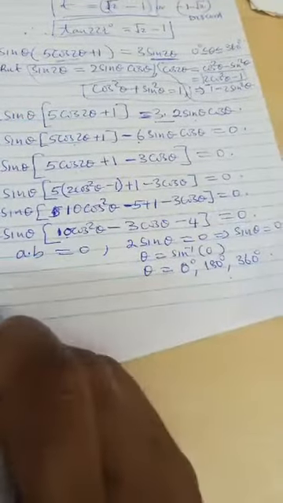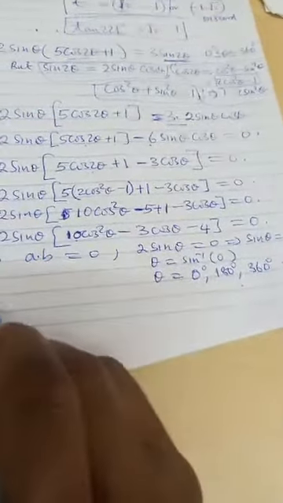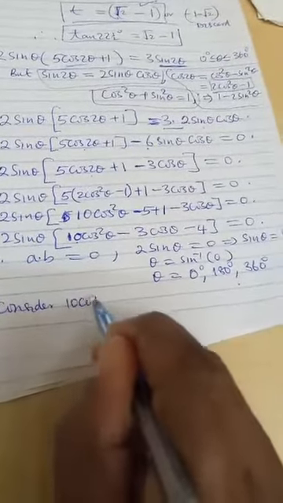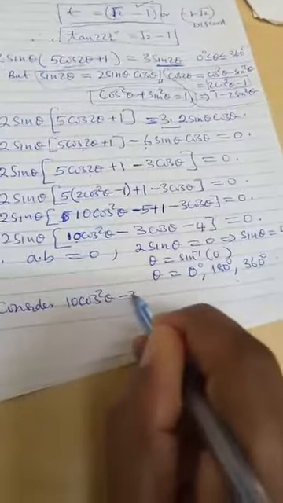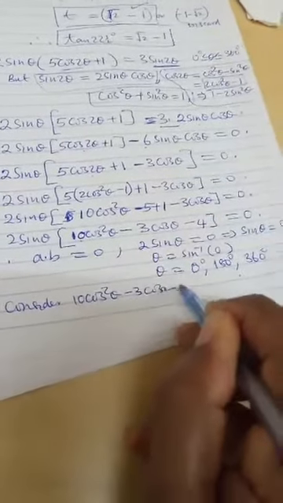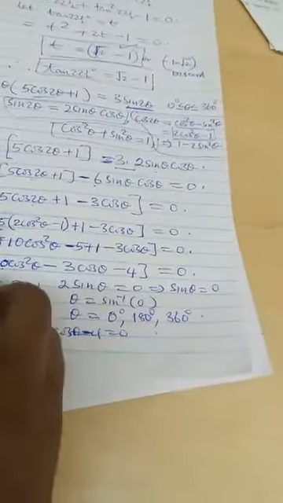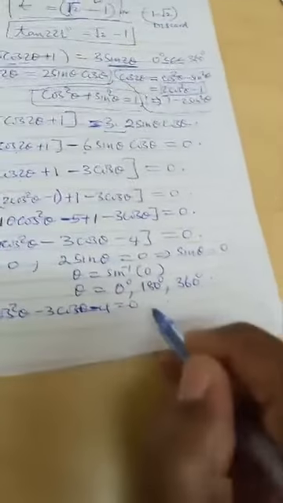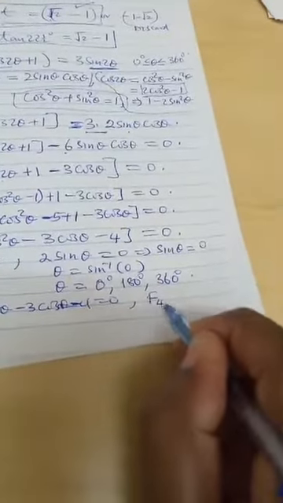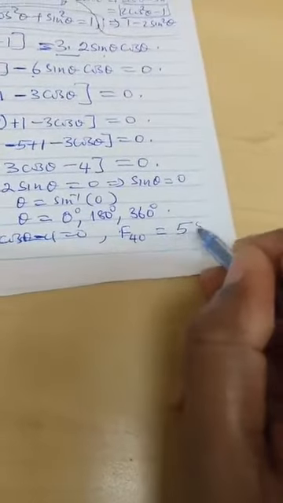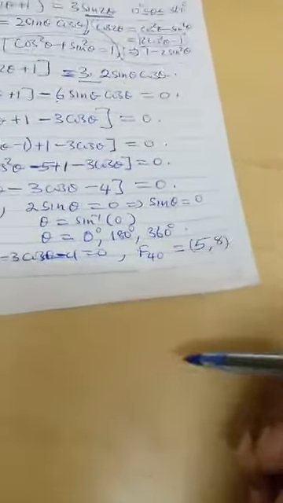Now, if we consider the other part, which should give us other angles: 10 cos squared theta minus 3 cos theta minus 4 is equal to 0. This is the other part. We look for two numbers that multiply to get 40 and add to get 3. And these must be factors of 40. And quickly you will notice that 5 and 8 will qualify.